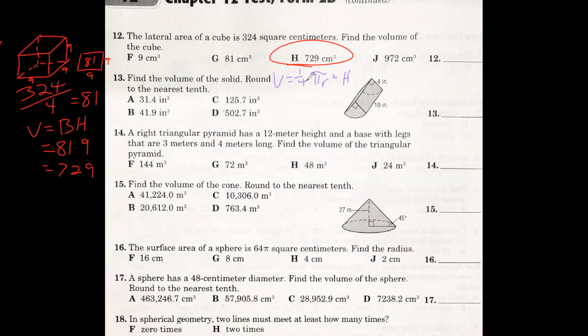So looking at our values, we have everything. They gave us a radius, they gave us a height. 1/4. The radius here was 4, so pi 4 squared. The height was 10. Multiply it out. We get 4 squared is 16, divided by 4, we're back to 4. 4 times 10 is 40. So we get 40 pi. And if we multiply that out, that's roughly 125.7.